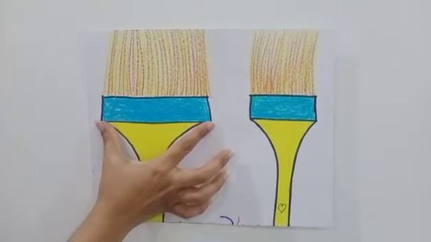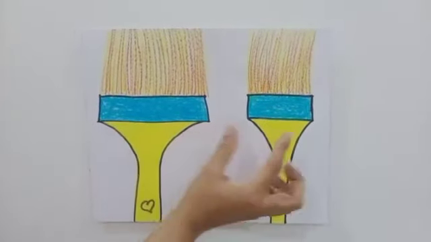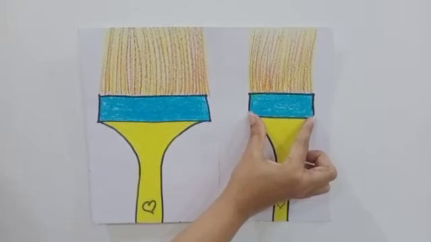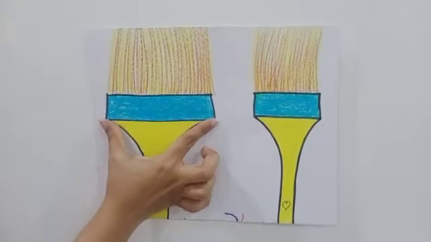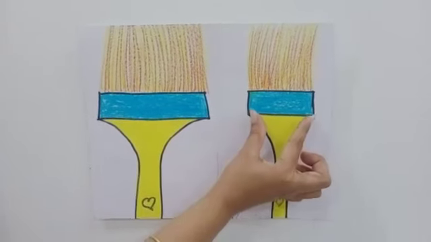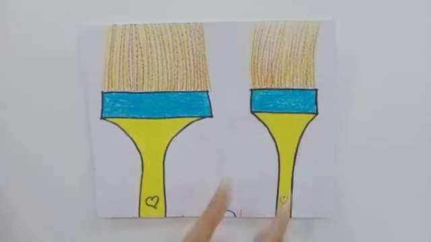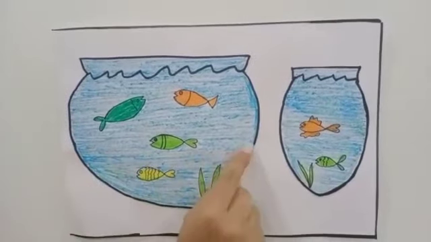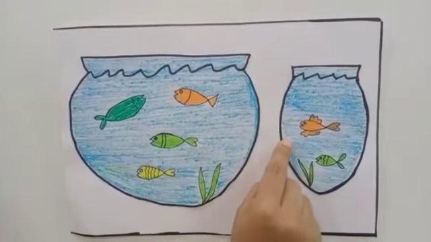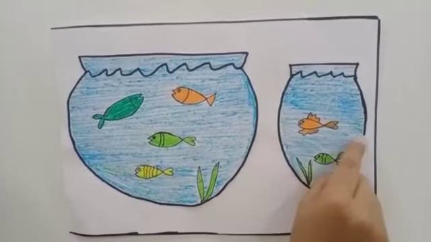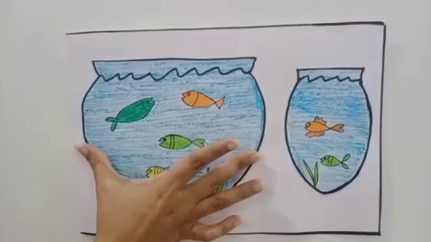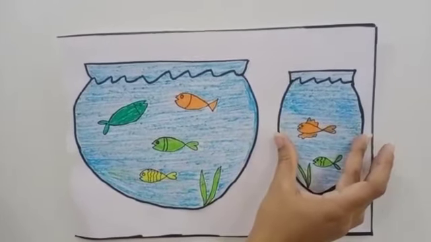This brush is wide. This brush is narrow. This one is wide. This one is narrow. This fishbowl is wide. This fishbowl is narrow. This one is wide. This one is narrow.